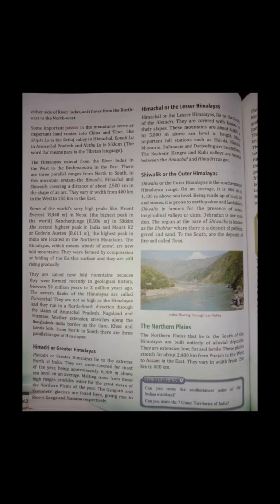The rich Doab supports intensive agriculture and a large population. The Indus originates beyond the Himalayas near the lake Manas Sarovar and drains into the Arabian Sea. So the basin of the Indus is very fertile and it supports intensive agriculture and a large population. It originates from Manas Sarovar and drains into the Arabian Sea.